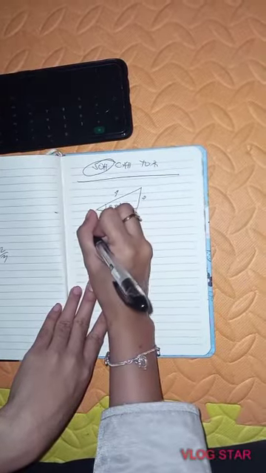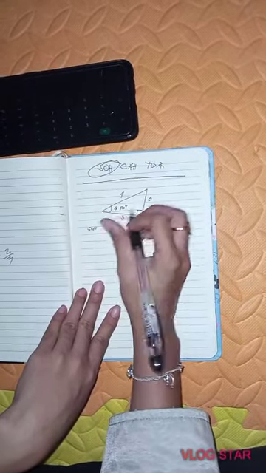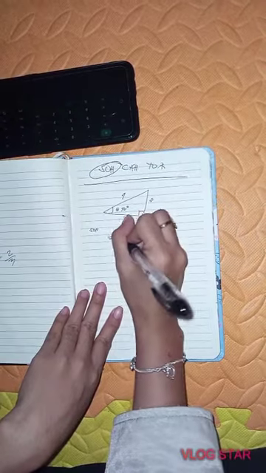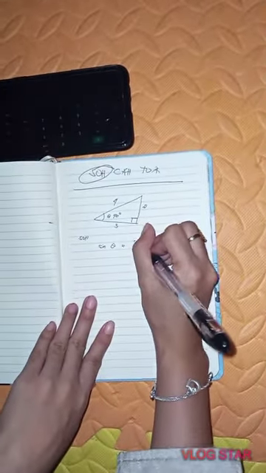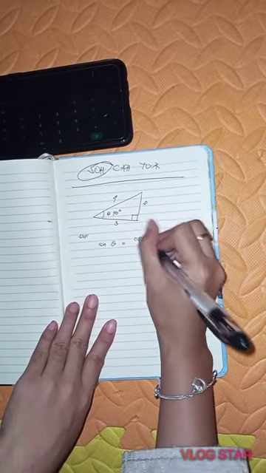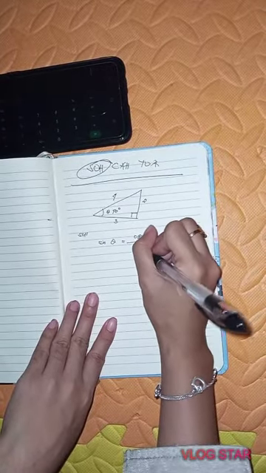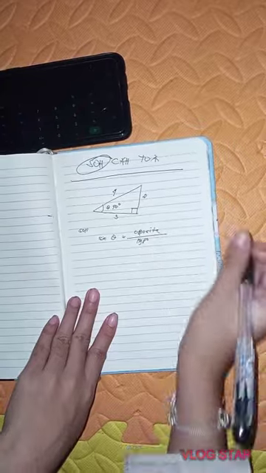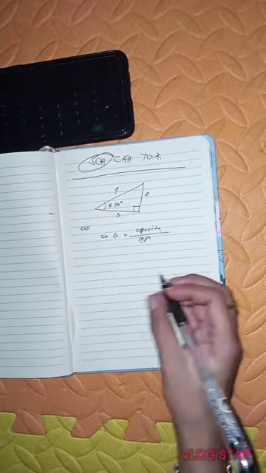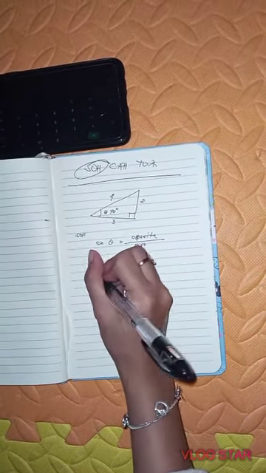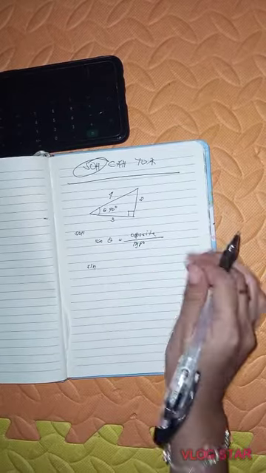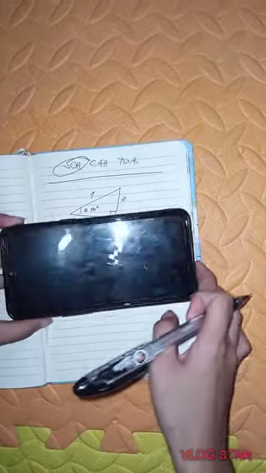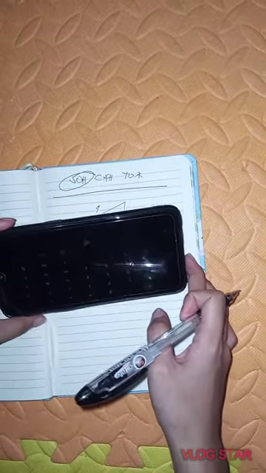The formula of SOH is sine theta is equal to opposite over hypotenuse. So it goes like this. We have sine of 40 degrees, and we're going to use a calculator for it.